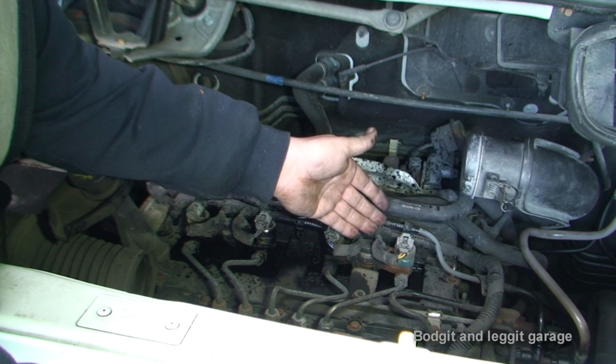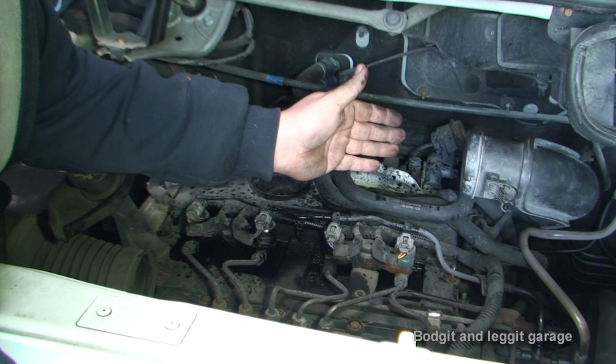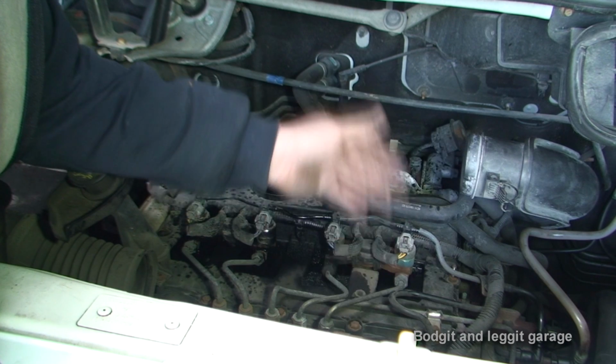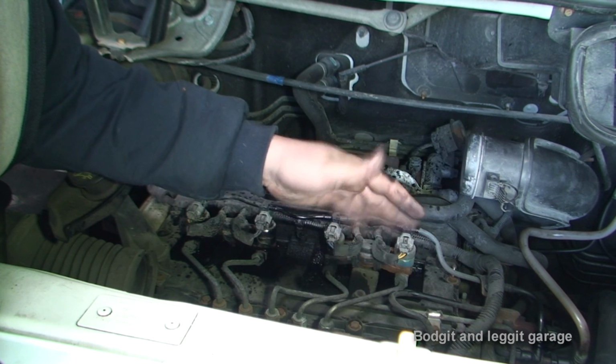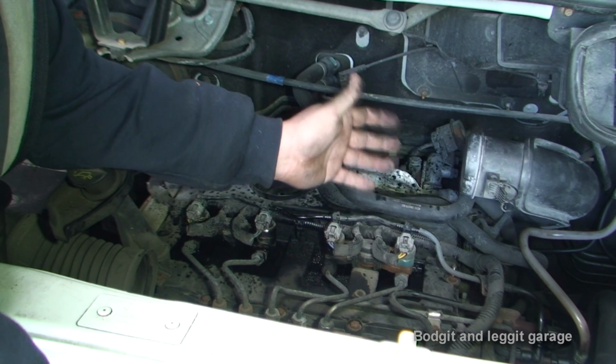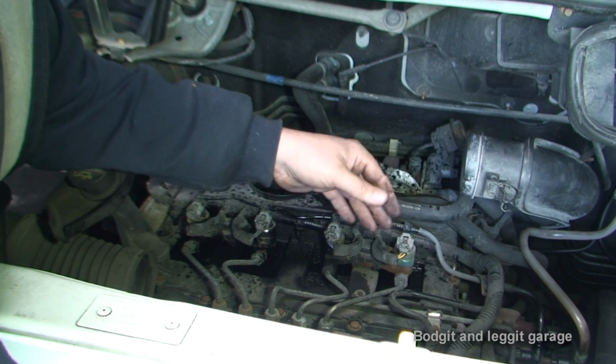Now, the way we're going to test that is, oh, the other thing is, the other way of knowing if you've got a problem in the injector, you'll see bluish white smoke come out the back because obviously the engine isn't running properly. So if you've got those symptoms, this is where you really need to be looking.